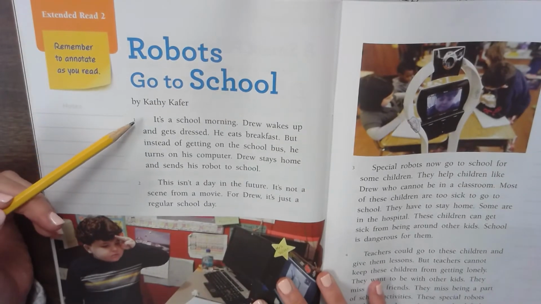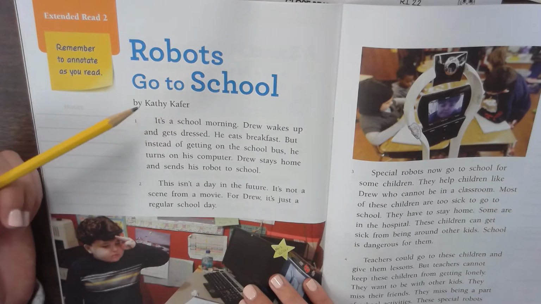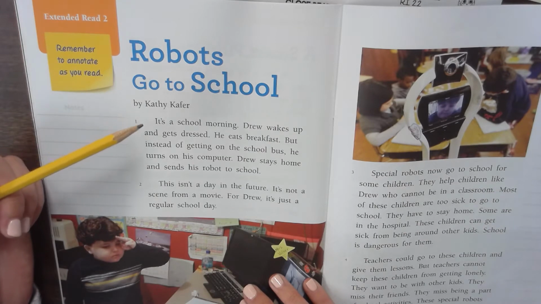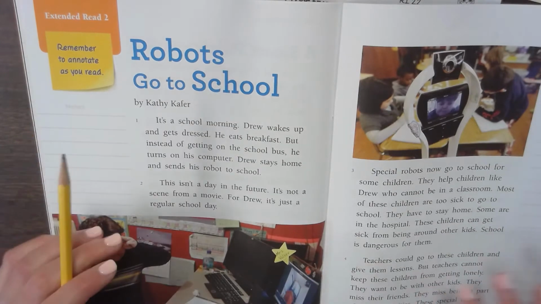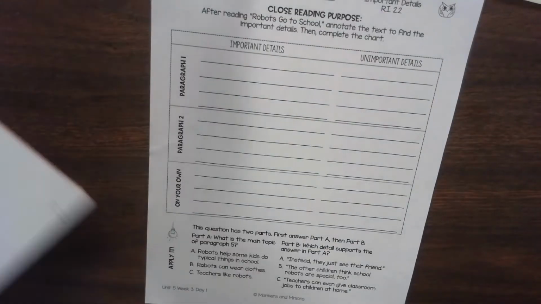Here's paragraph 1. Robots go to school. It's a school morning. Drew wakes up and gets dressed. He eats breakfast. But instead of getting on the school bus, he turns on his computer. Drew stays home and sends his robot to school. So now it's our job to pick out what's important in that paragraph and what's not.